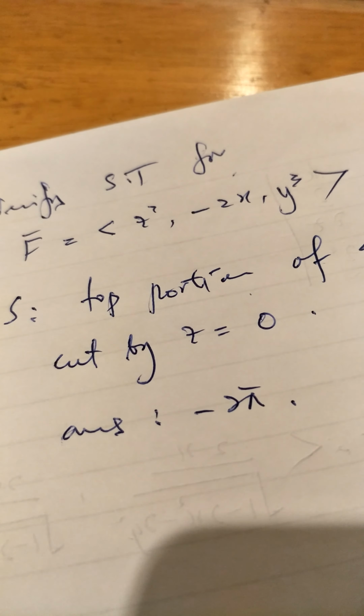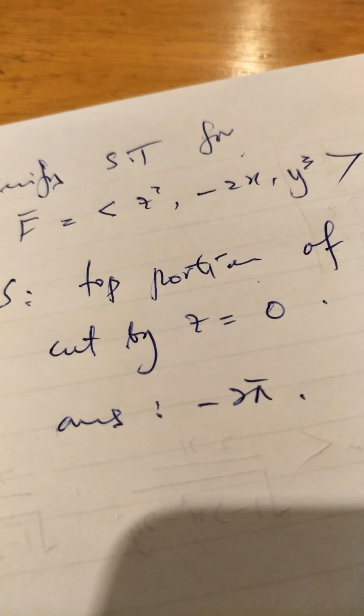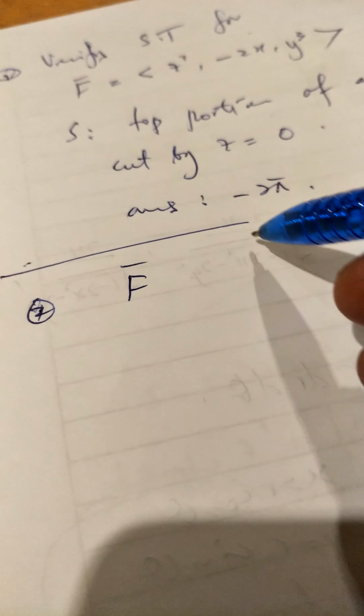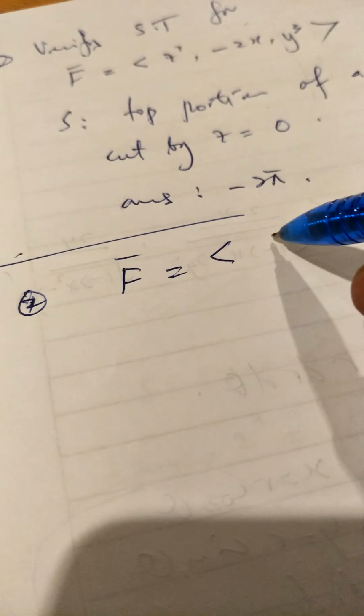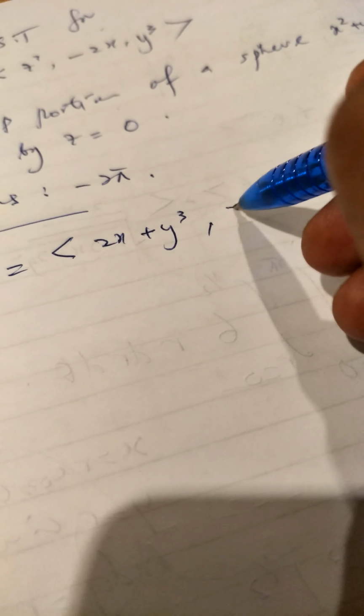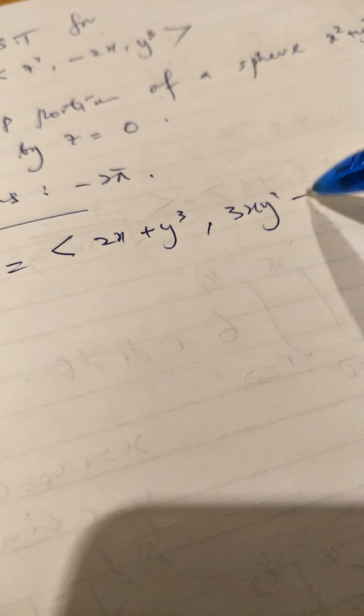What else? I have another exercise. Just a mixed exercise for you to do. Okay, mixed exercise. This is not Stokes' theorem. This is number 1, this is number 2. Given f is 2x plus y cubed, 3xy squared plus 4.